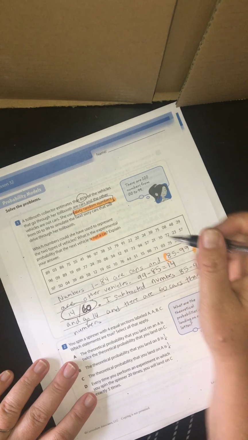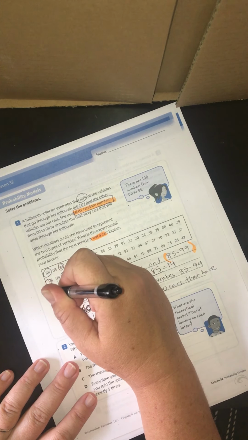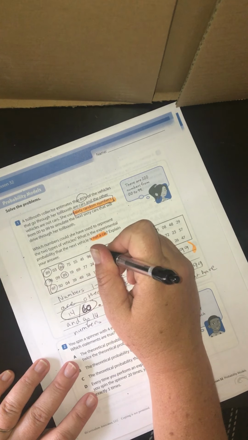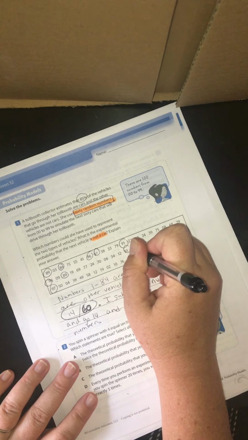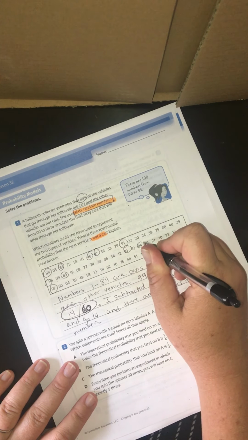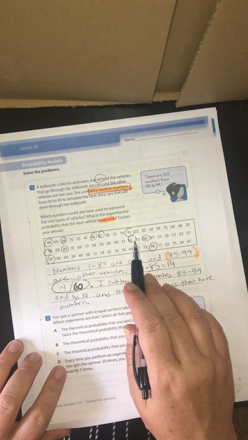I'm choosing any number that's over 85. 89, 86, 89, 96, 97, 96, 97, 91, 91, 94, and 98. Okay, 1, 2, 3, 4, 5, 6, 7, 8, 9, 10, 11.